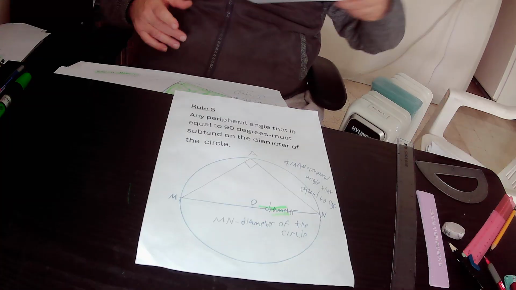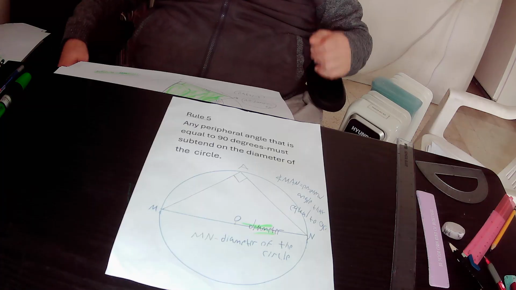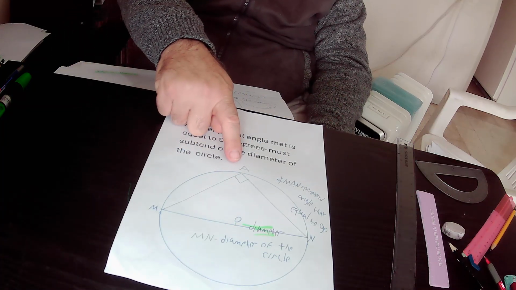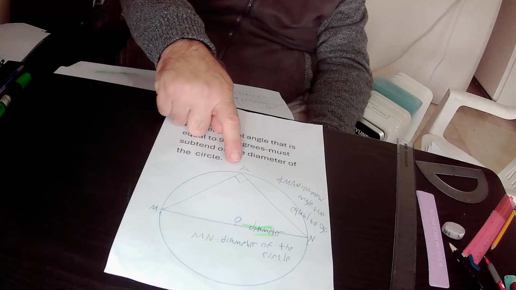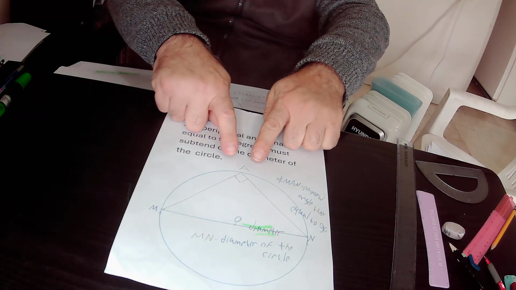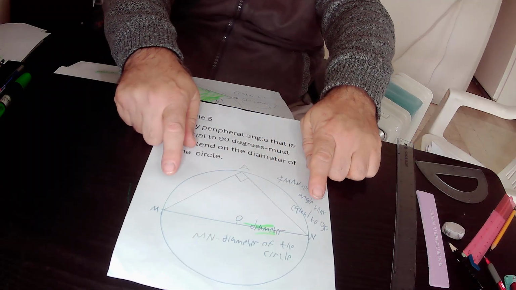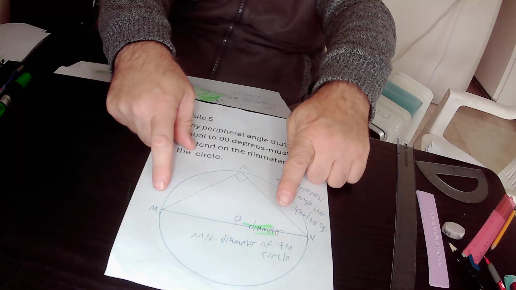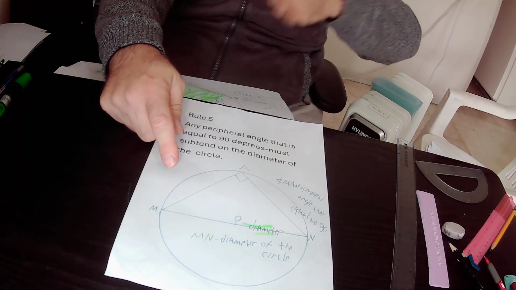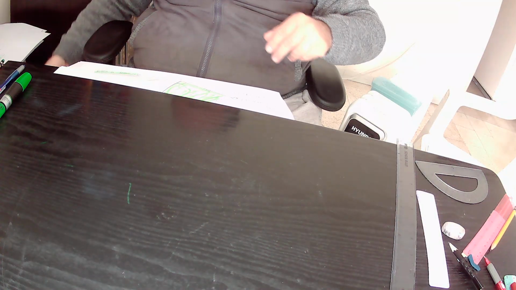According to rule 5, any peripheral angle equal to 90 degrees must subtend the diameter of the circle. In the normal circle, this is peripheral angle MAN. This is a right angle, equal to 90 degrees. Therefore, according to rule 5, because peripheral angle MAN is a right angle, it must subtend the diameter of the circle. And indeed, peripheral angle MAN subtends chord MN, that is the diameter of this circle. So you can definitely include rule 5 in our drawing.